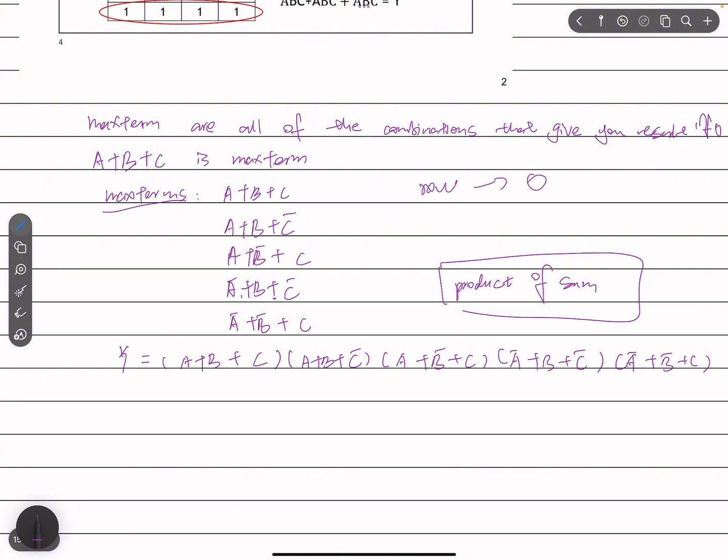After we collect all the maxterms, we write the output in the form of product of sums. When it's 1, we write it as bar. When it's 0, just the way it is.